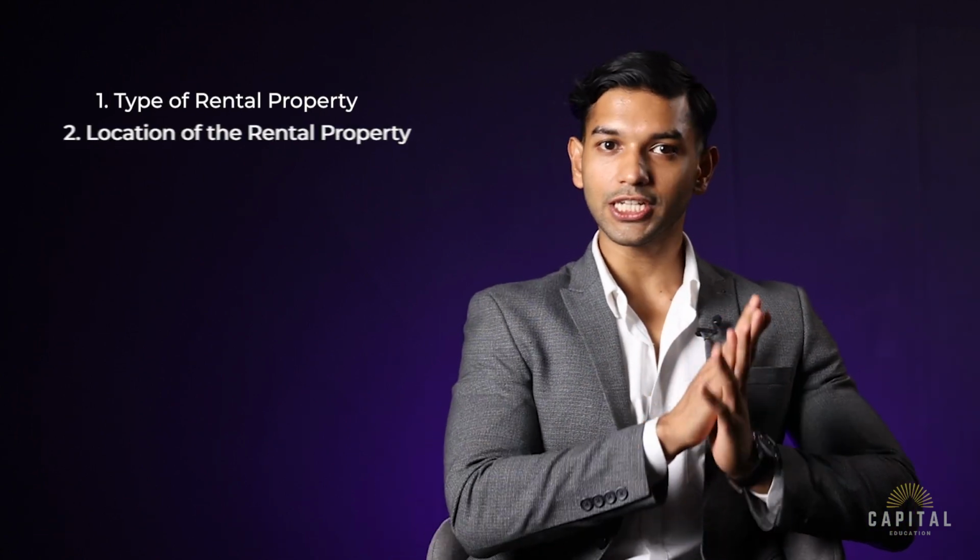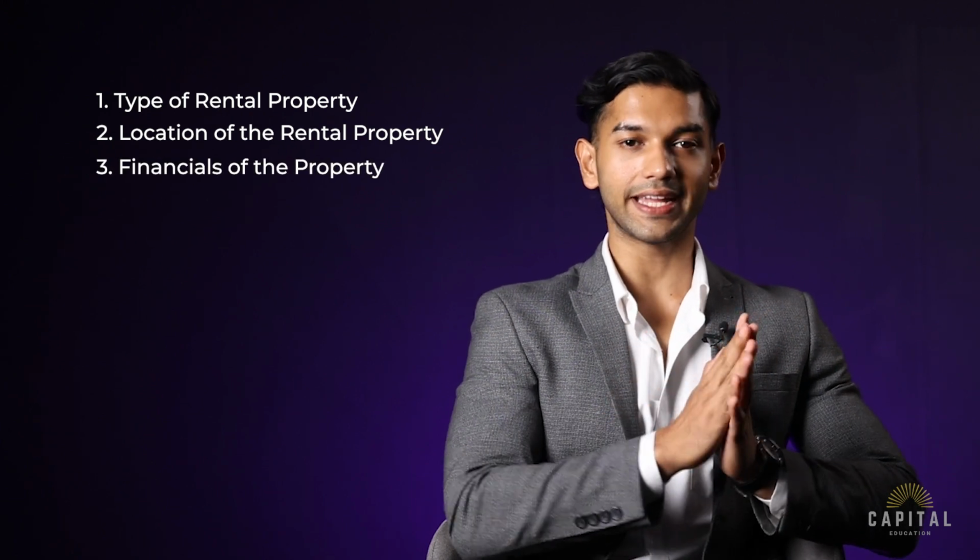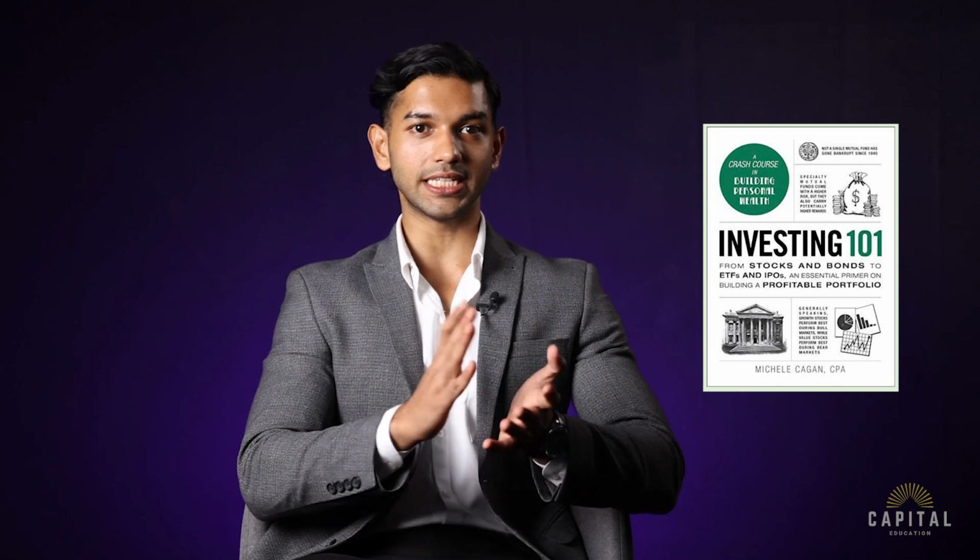There are 3 important factors that should be analyzed when interested in a property: the type of the property, the location of the property, and finally, the financials of the property. So to help with this analysis, Michel Sean, in his book Investing 101: From Stocks and Bonds to ETFs and IPOs, an Essential Primer on Building a Profitable Portfolio, has outlined a list of questions that an investor should ask before investing in a real estate property, especially if the investment is done with the aim of earning a return. This extract has been given to you as additional reading material in lesson 10.6. Do have a read of that as well.